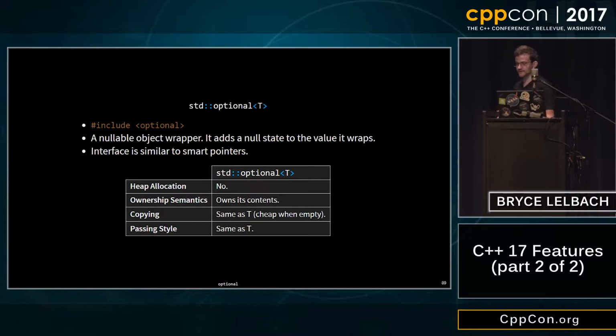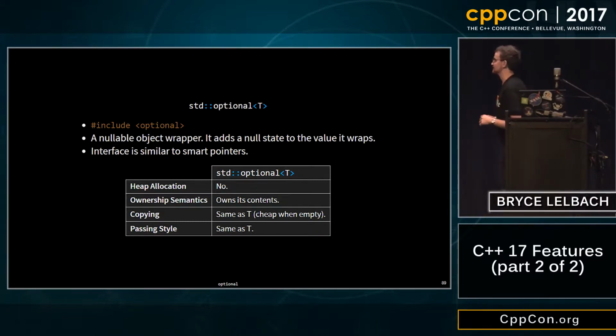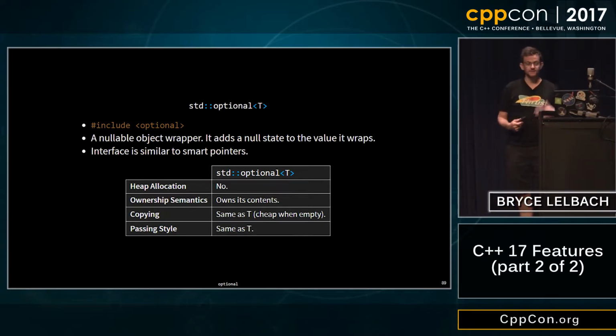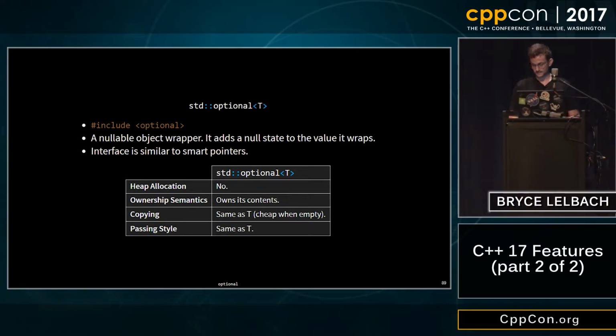Optional isn't just useful for error handling. There's a wide range of use cases. I keep discovering or being shown new ways that you can use optional. So let's talk about a few of those.